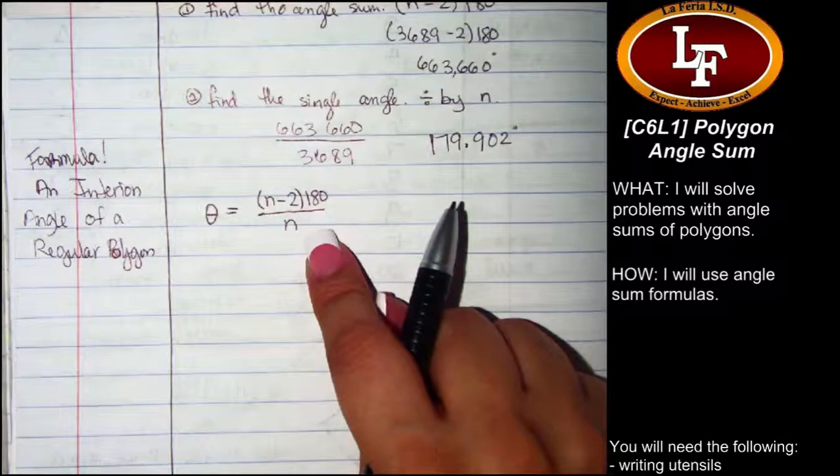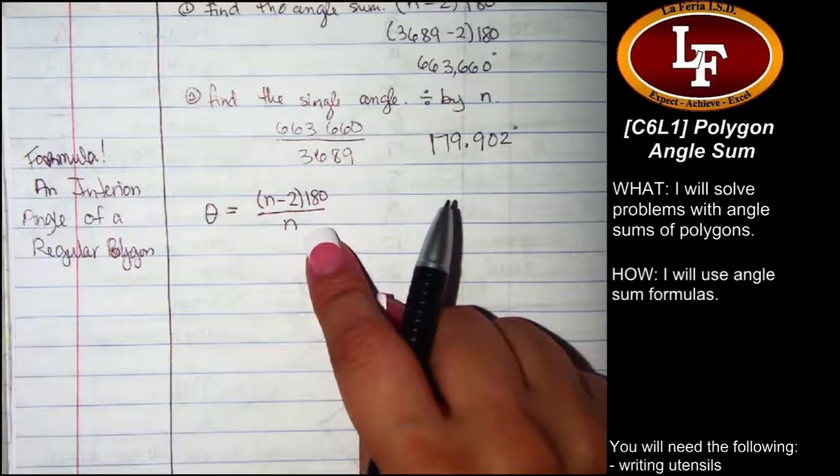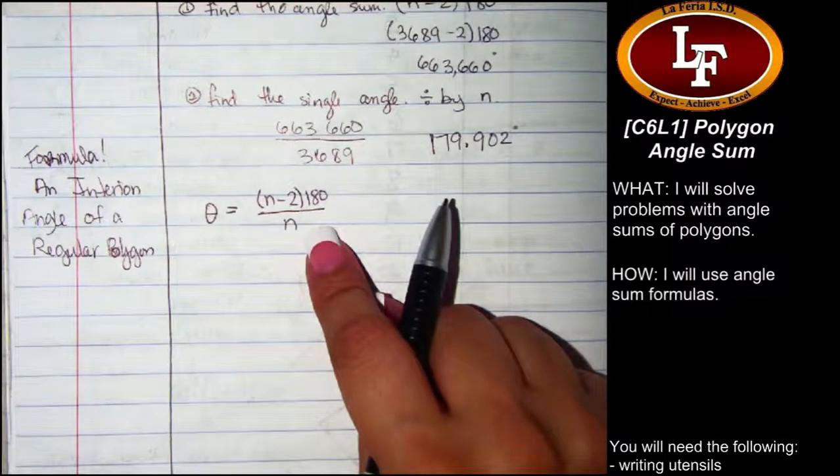I don't even know what a theta is. Theta is just a variable that we use to represent, hey, I don't know what measure this angle is. Theta's x for an angle. Yeah, basically. It's the general variable that we use for angles.